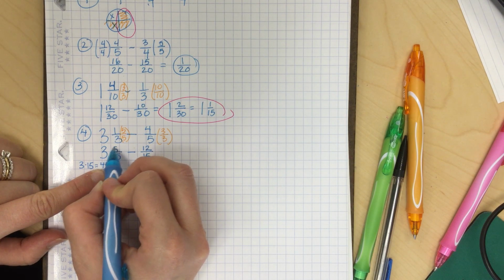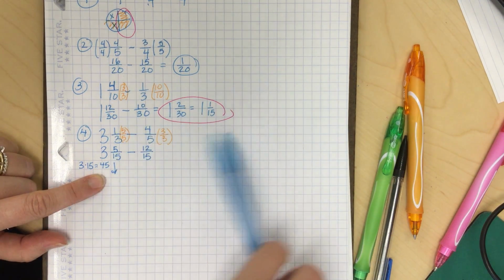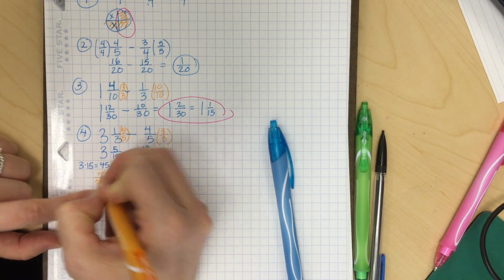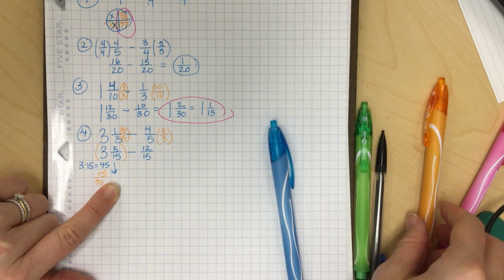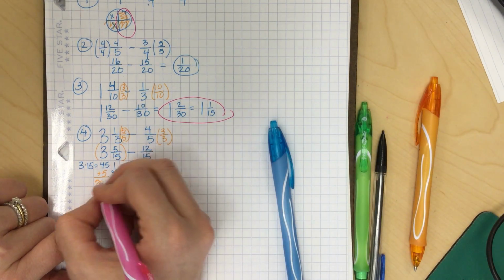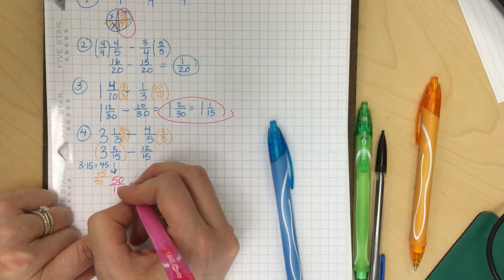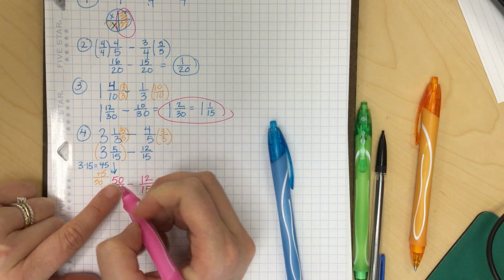Plus, you have to add on the 5/15 that are here before. So I'm going to rewrite, I'll add 5, that gives me 50. So instead of 3 and 5/15, I am going to write that as 50/15. And now I'm going to take away those 12/15.